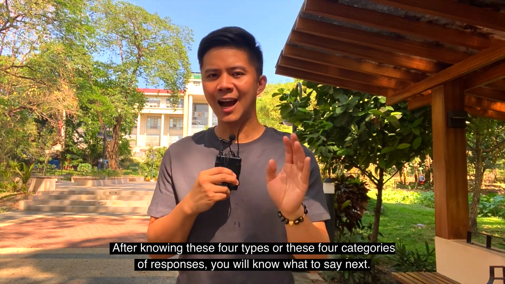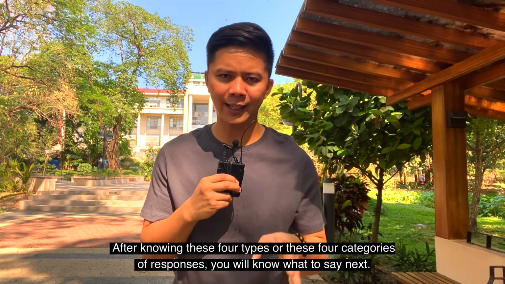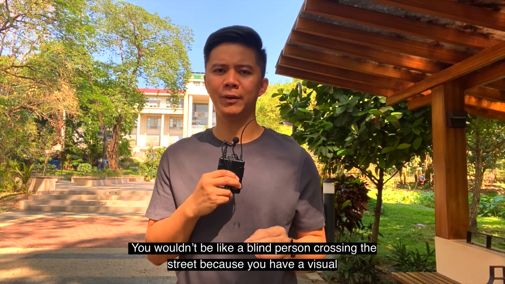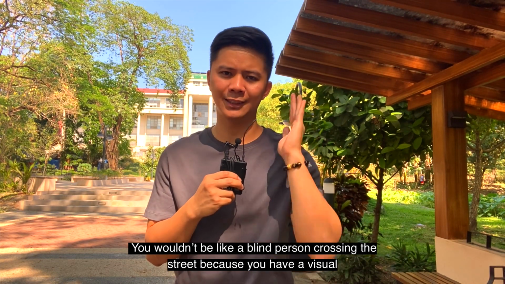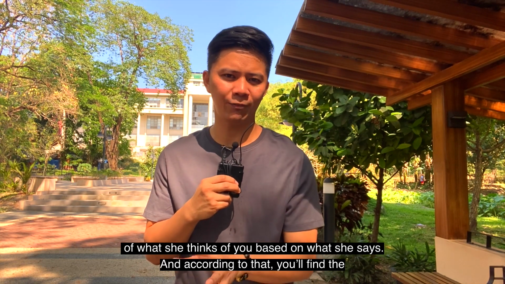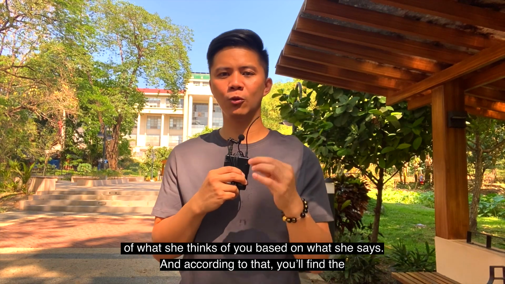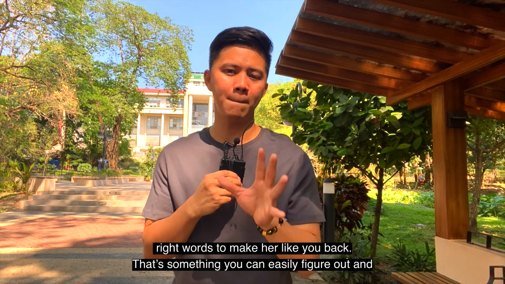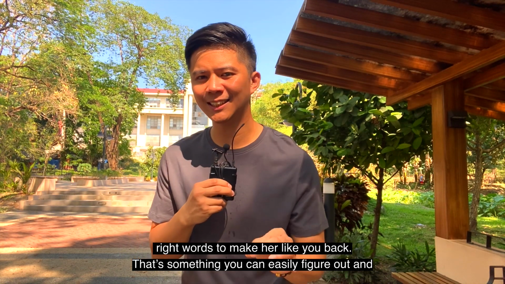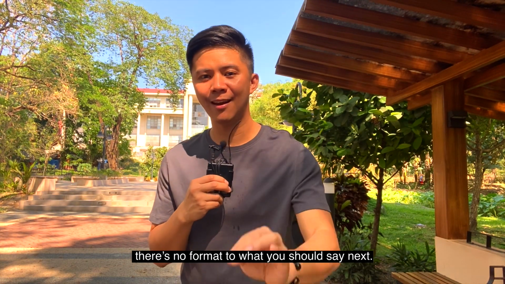In game, it doesn't only help you become confident about yourself, but it also helps you determine whether someone likes you or not. After knowing these four types or these four categories of responses, you will know what to say next. You wouldn't be like a blind person crossing the street, because you have a visual of what she thinks of you based on what she says. And according to that, you'll find the right words to make her like you back. That's something you can easily figure out, and there is no format to what you should say next.